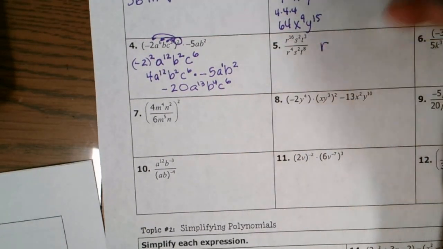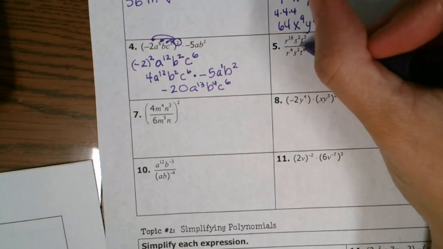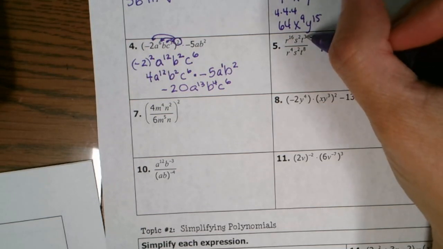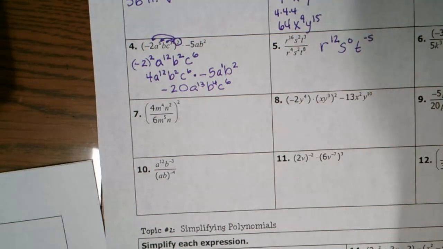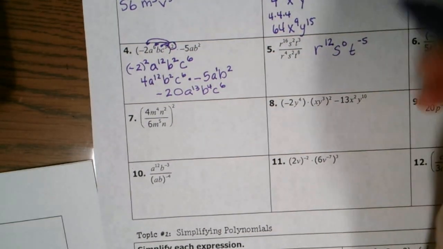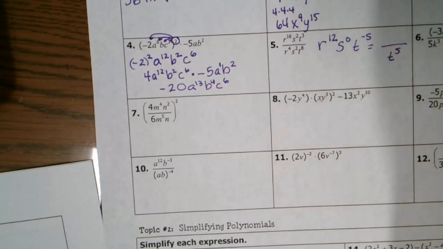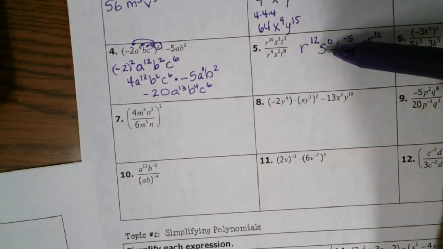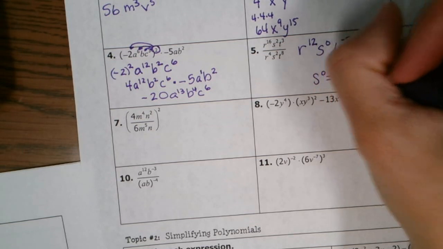For number 5, we're subtracting the 16 and the 4 to get 12. The 2 and the 2 gives me s to the 0, and the 3rd and the 8th gives me t to the negative 5. Because of the negative, I can put the t in the denominator and make it to the positive 5. R to the 12th stays in the top, and anything to the 0 power means it's 1, so the s just cancels out because s to the 0 is 1.